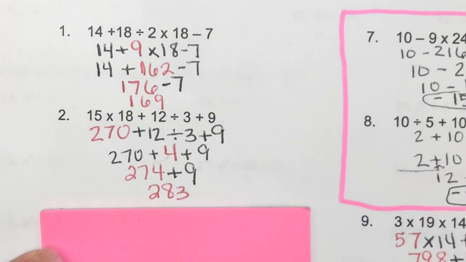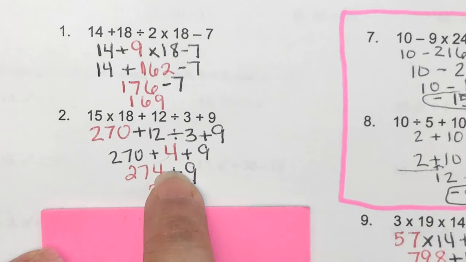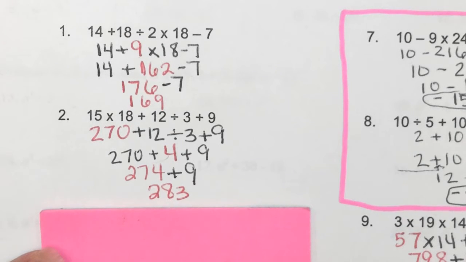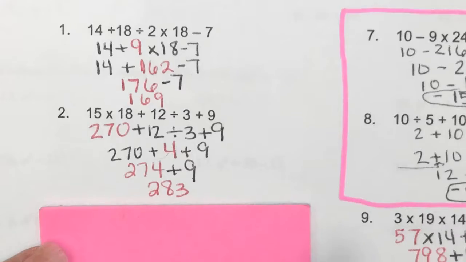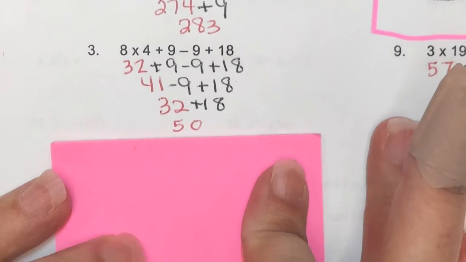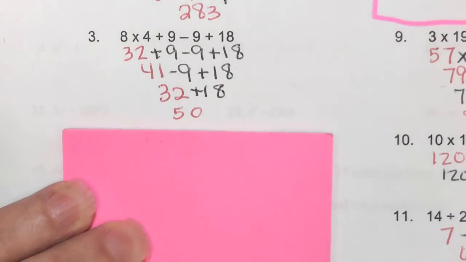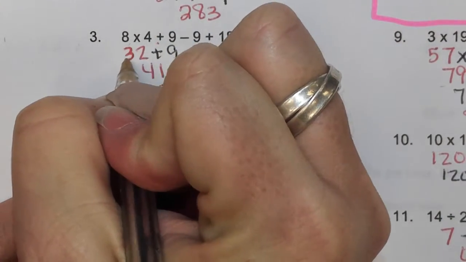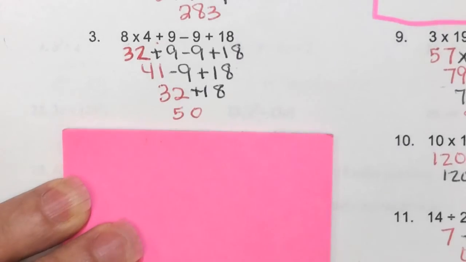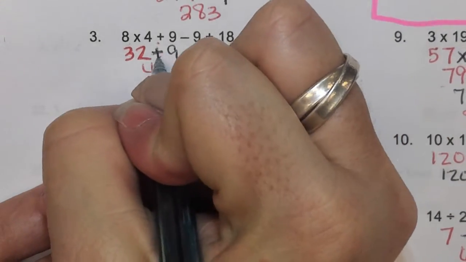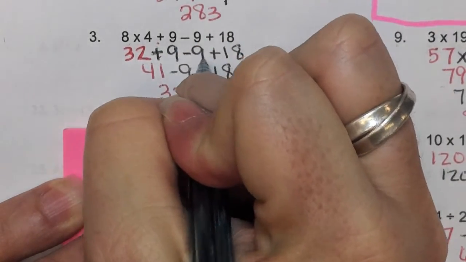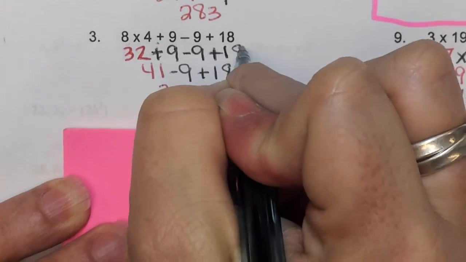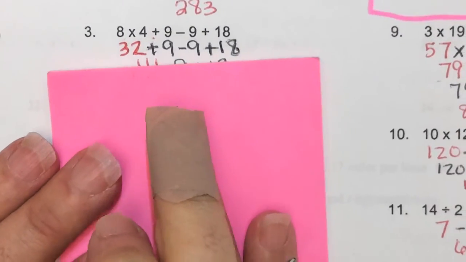Listen, if you want to do your test or quiz, whatever, tomorrow's a quiz, but if you want to do your quiz tomorrow in colors like I did, so that you make sure you only do one step. Like when I do, I'll show you number 3. When I did number 3, I said, okay, the first thing I'm going to do is this multiply. And I wrote 32. I then got out my black pen and I copied the rest of it. Okay?